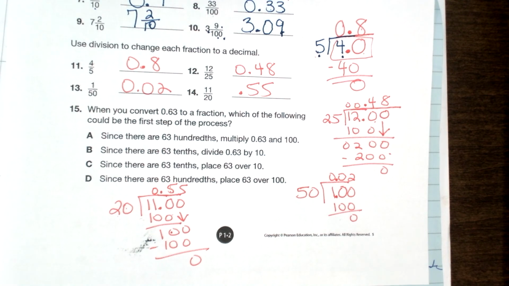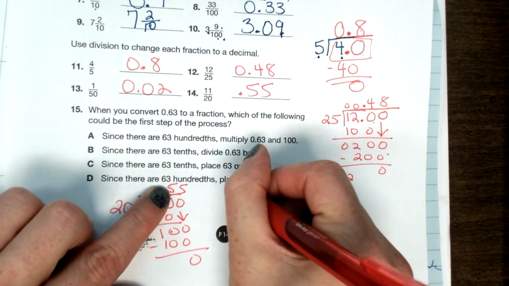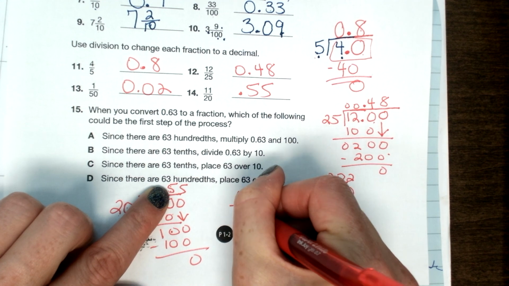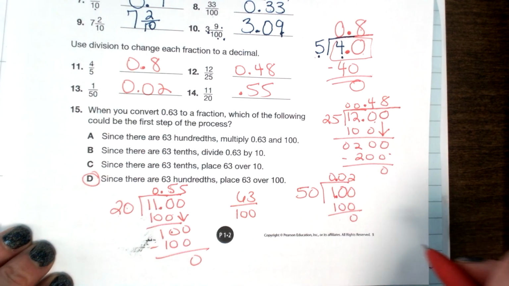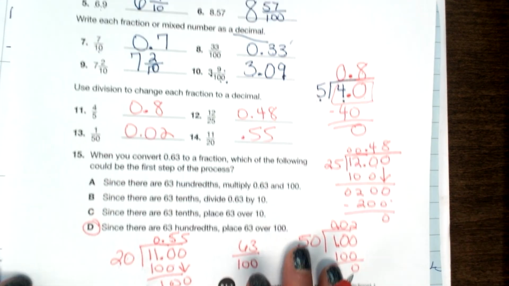So number 15 says, when you convert 63 hundredths to a fraction, which of the following could be the first step of the process? A, since there are 63 hundredths, multiply 63 and 100. B, since there are 63 tenths, divide 63 by 10. C, since there are 63 tenths, place 63 over 10. Or D, since there are 63 hundredths, place 63 over 100. And that is it. So it's 63 hundredths, place it over 100. The answer is D.